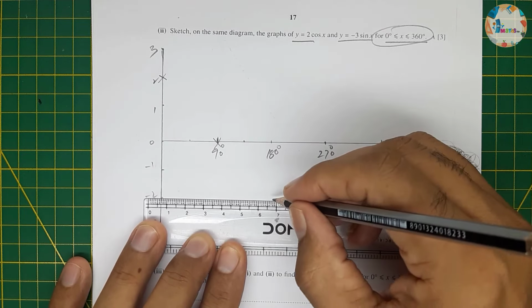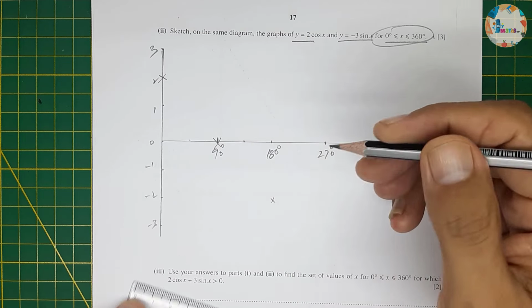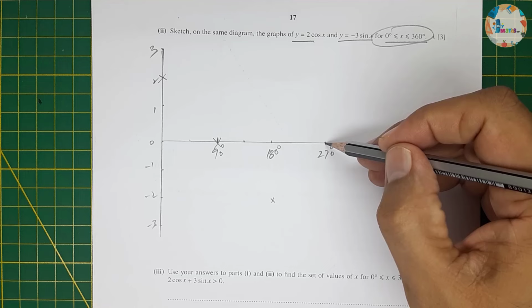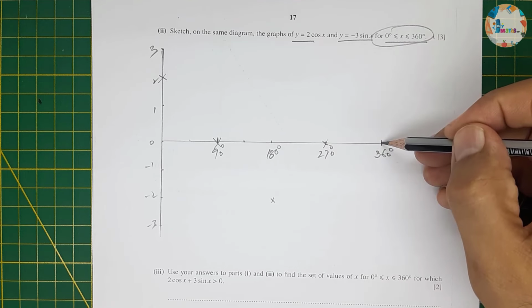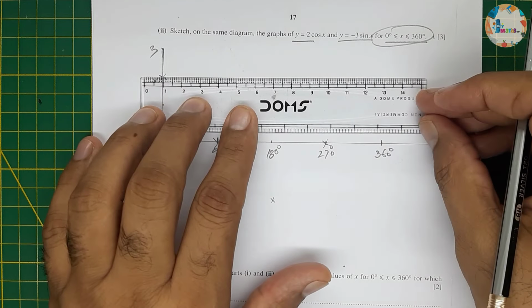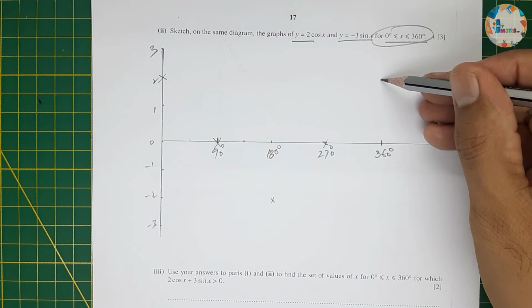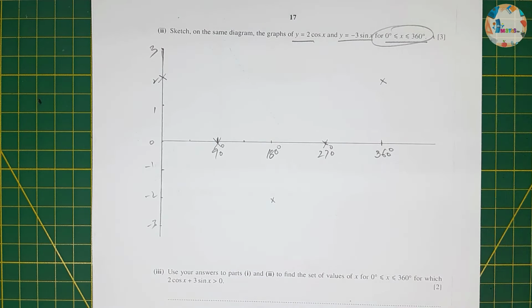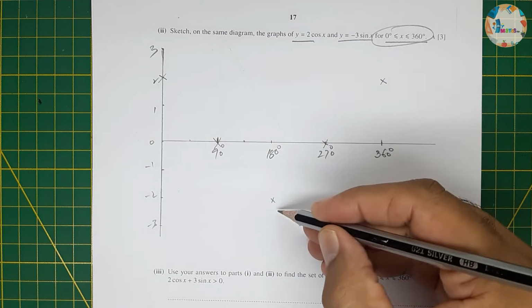So roughly it will be, for example, over here. And then for 270 again it will be 0, so it should pass through this one. And for 360 it will be 1, so 1 multiplied by 2 will be 2. So we will get this point roughly over here, and we can put a cross over here. So our curve will be like this.